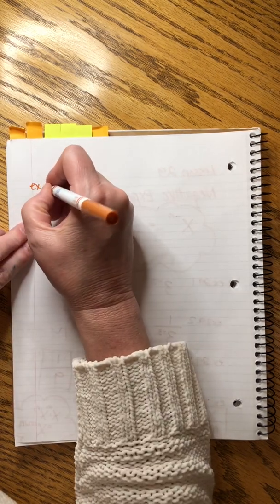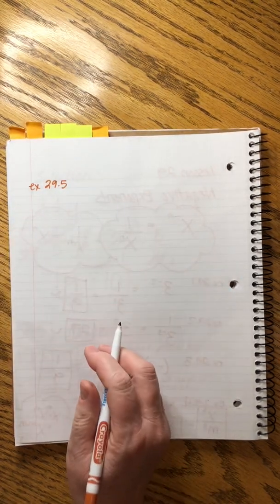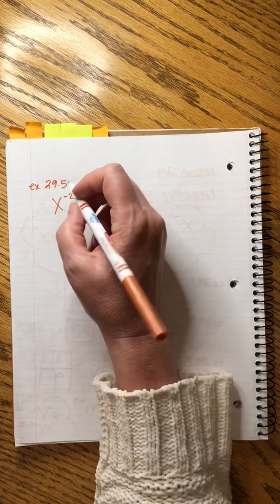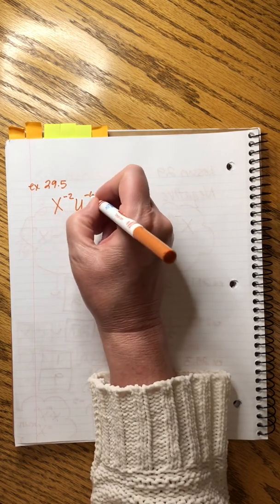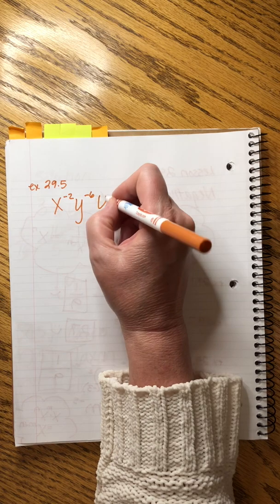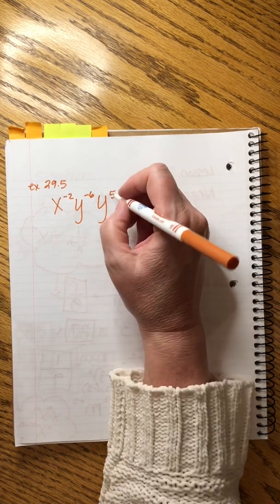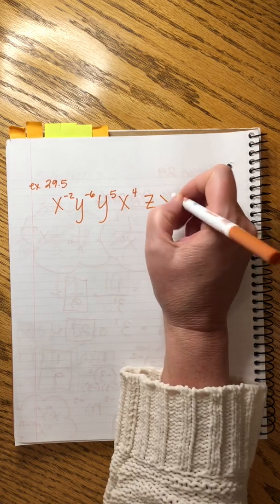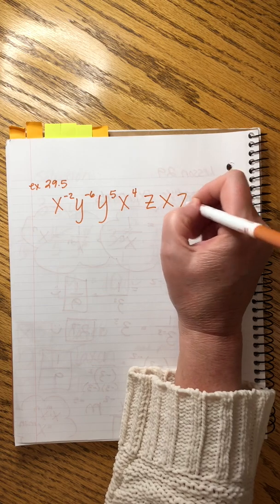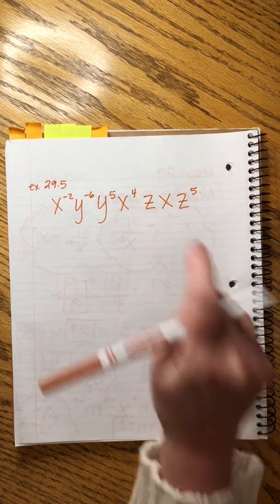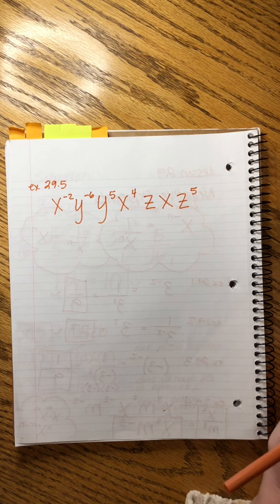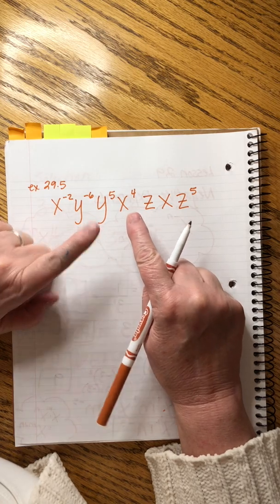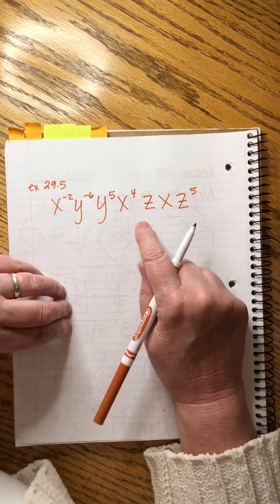Okay, one more in this topic, and then we switch to our second topic. Example 29.5. It's a longer row. Are you ready? Those are my z's, remember, they look weird. We're trying to simplify this. Again, we're going to use the product rule that tells us if we're multiplying matching bases, we can add the exponents. So let's take a look.